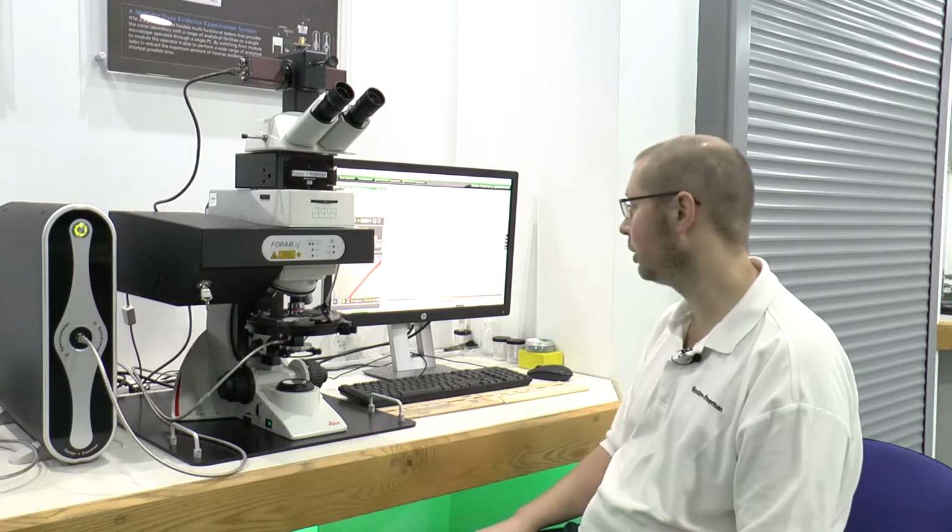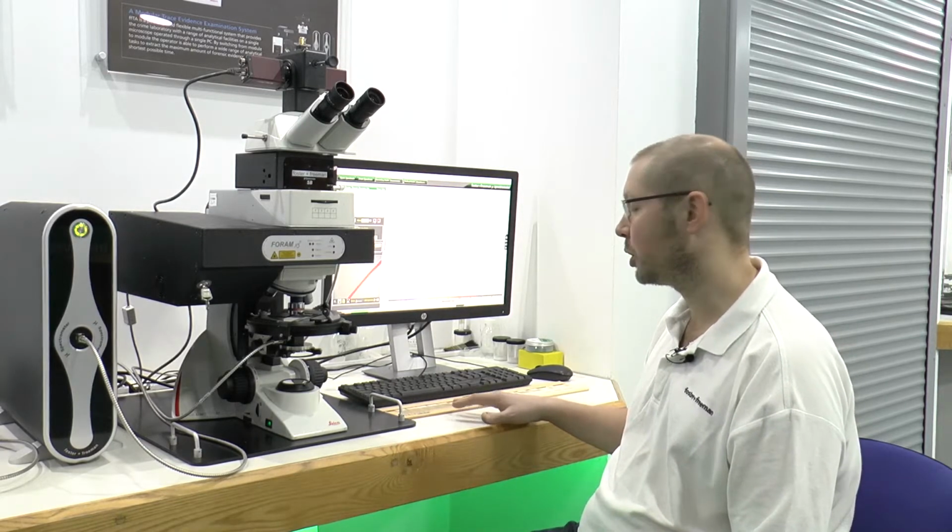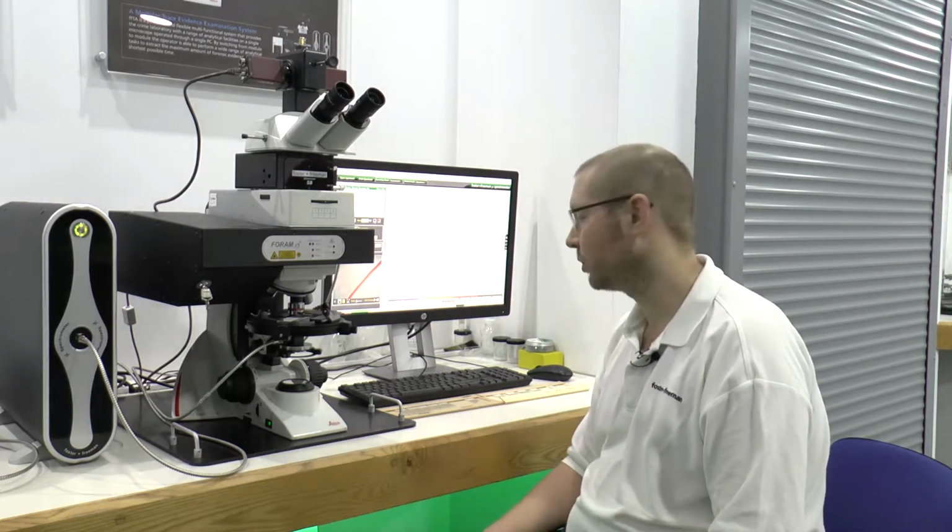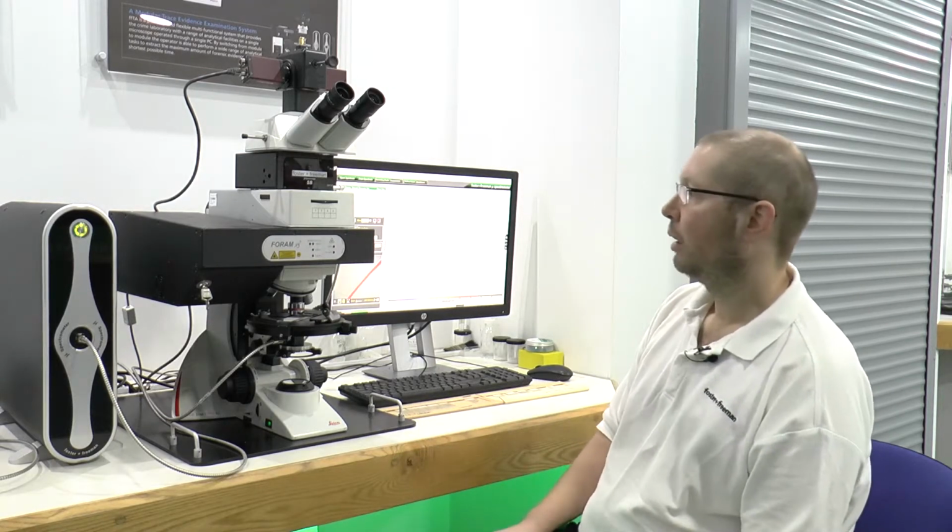We have a number of samples here submitted to the laboratory from the crime scene examination. We have some suspected hair fibres. We have some suspected hairs and some textile fibres that have been recovered from the crime scene.